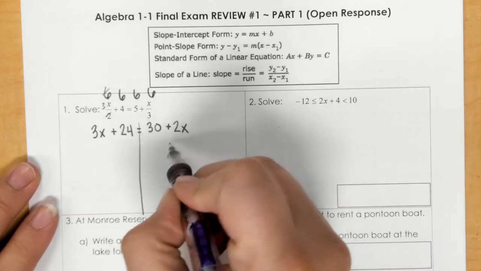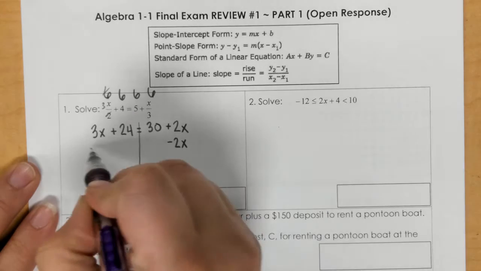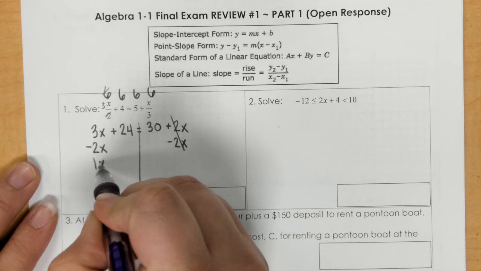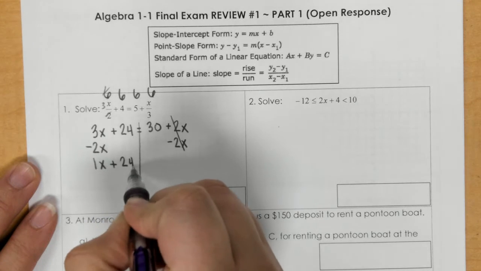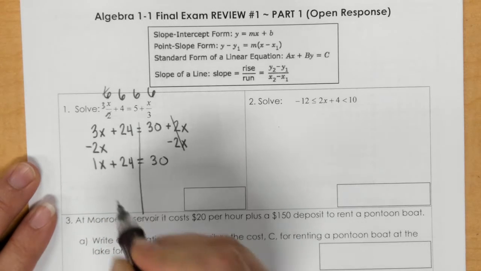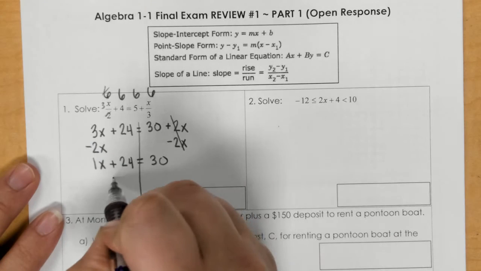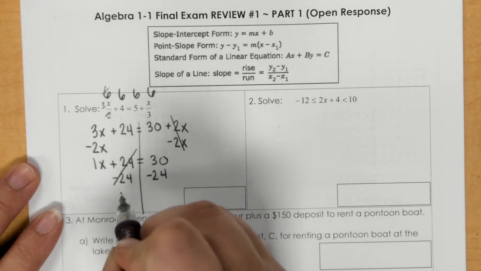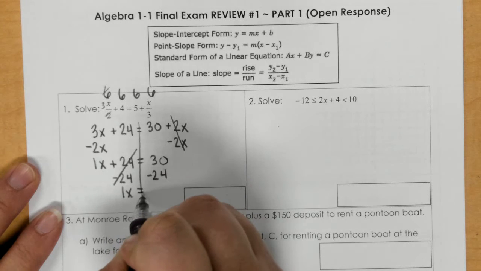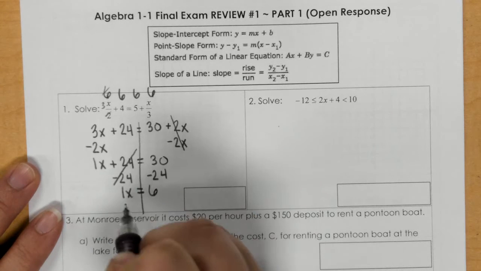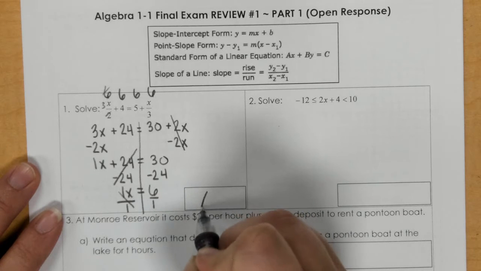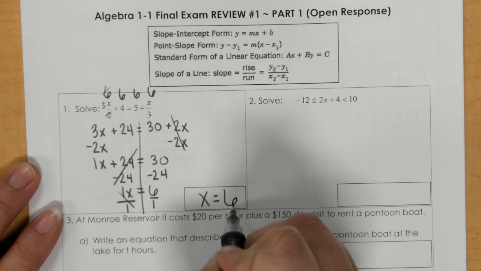Now, to solve, I want to subtract the 2x from both sides. And this would give me 1x plus 24 equals 30. Now we have a two-step equation. So first I want to subtract the 24 from both sides. And I have 1x equals 6. And then I can divide by that 1 and see that my answer will still be 6. 6 divided by 1 is 6.